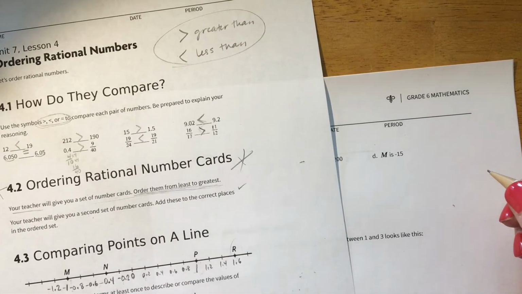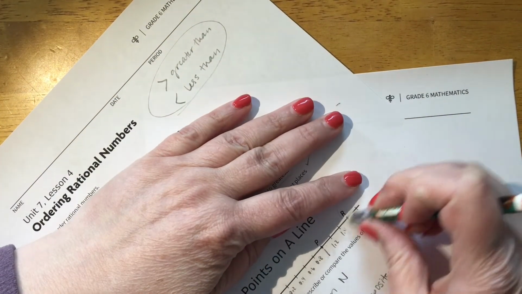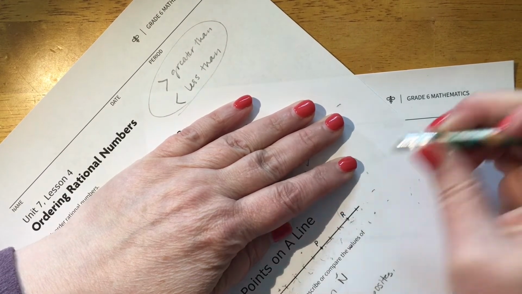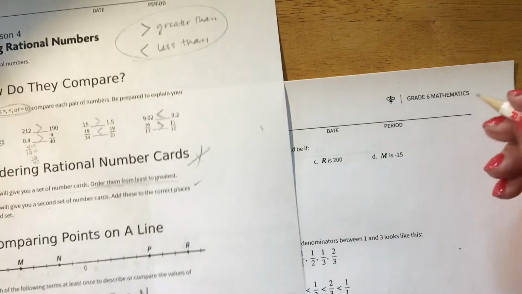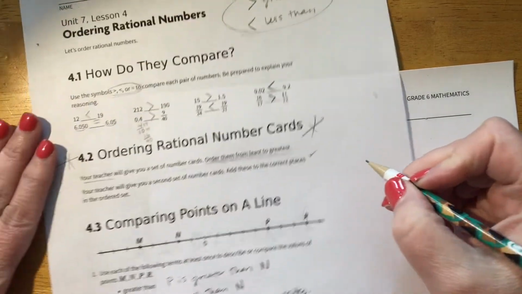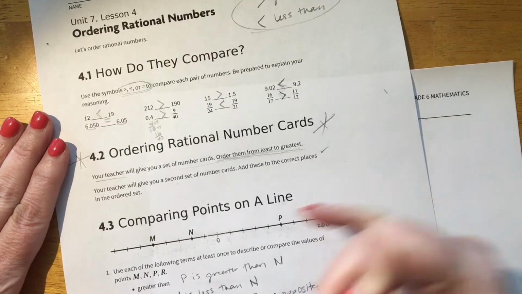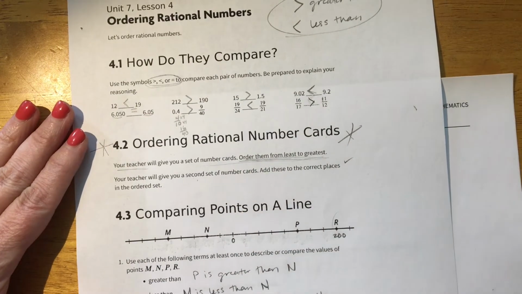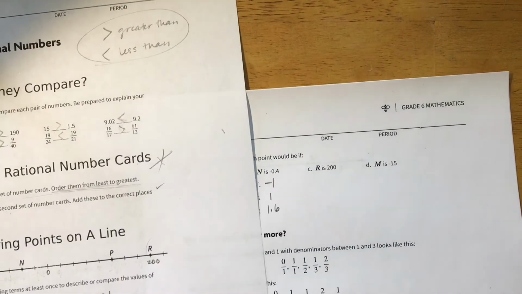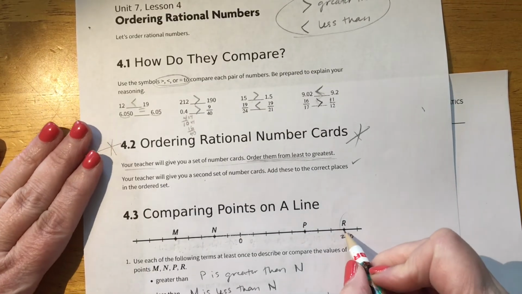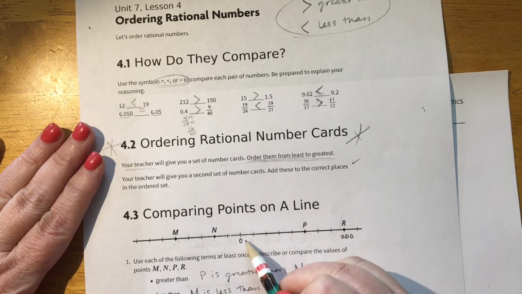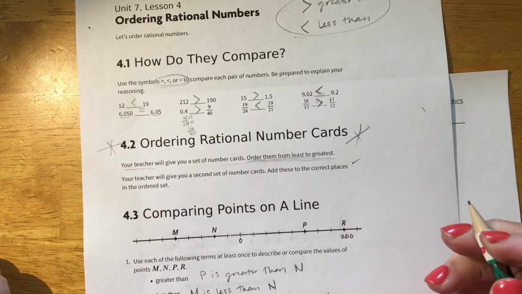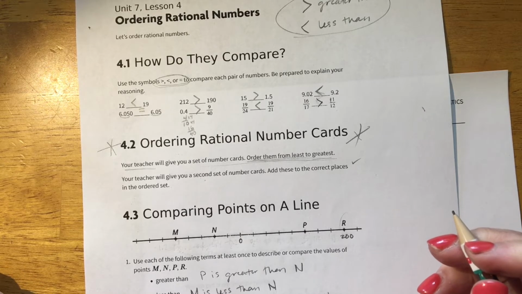Moving on. Once again, I'm going to have to erase my number line. That's okay, though. This is good practice. All right, here we go. Now R is 200. So let's label R 200. Okay. If R is 200, we got to figure out what our increments are. We have 1, 2, 3, 4, 5, 6, 7, 8. So 200 divided by 8.